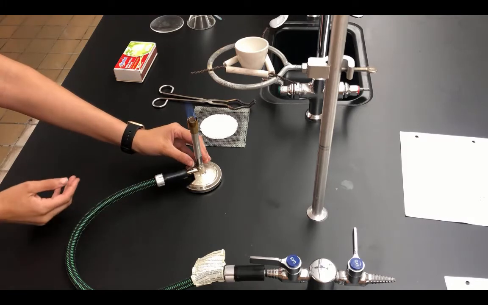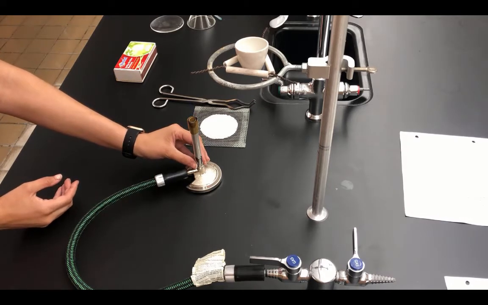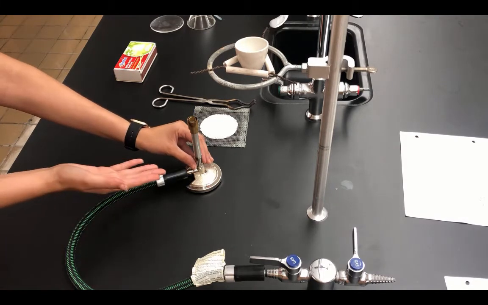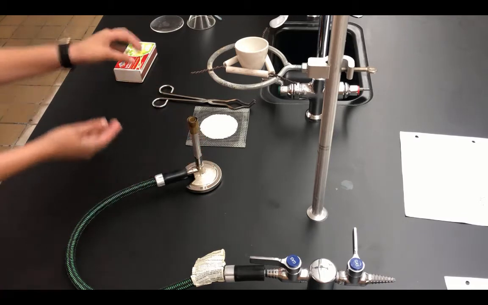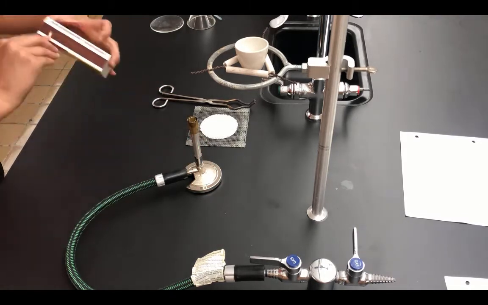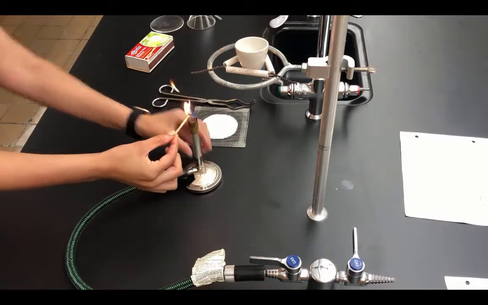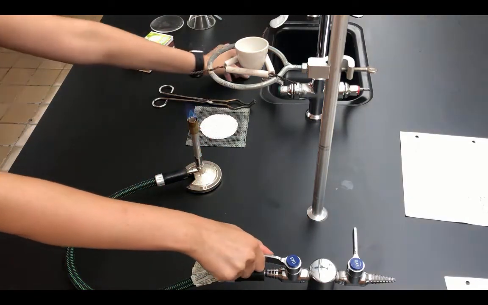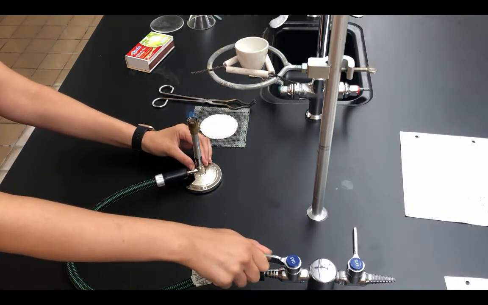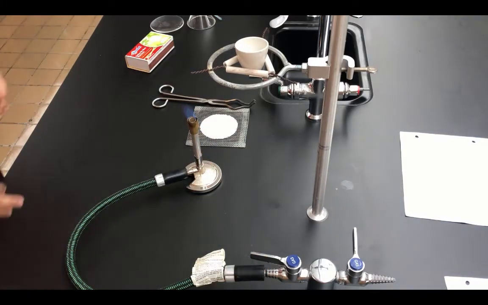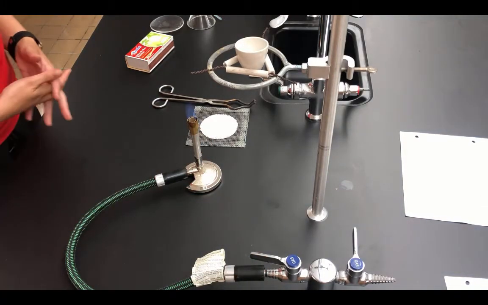Once you have the flame, you can adjust. Now notice when I adjusted it, it was too much and it went out. So I'm going to close it again. Light the match, come up from the side. What I might have to do is adjust the gas just a little bit. If you notice that it starts to go out, then just leave it like it is. And so now I have the Bunsen burner set up.